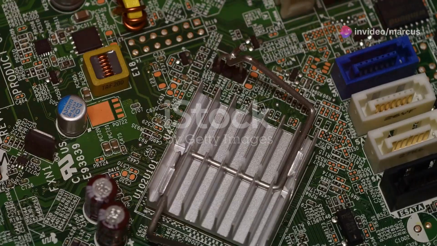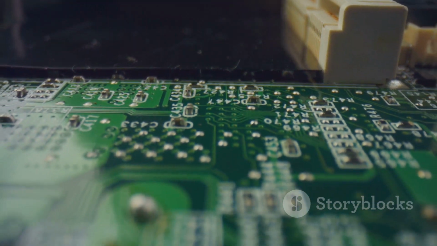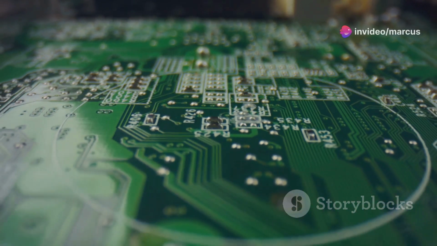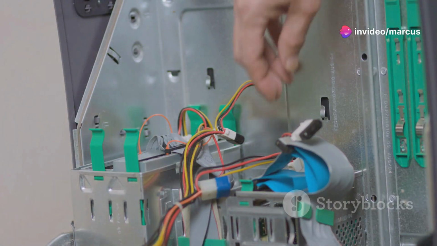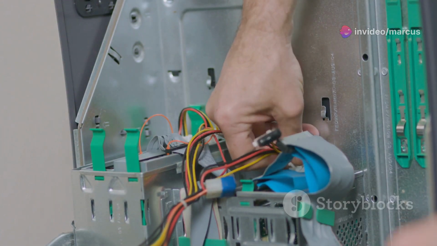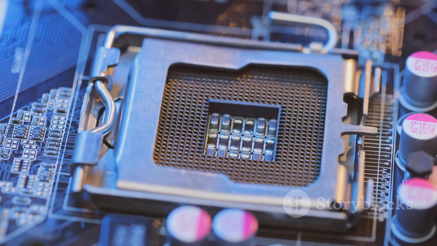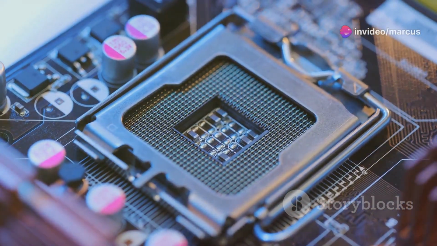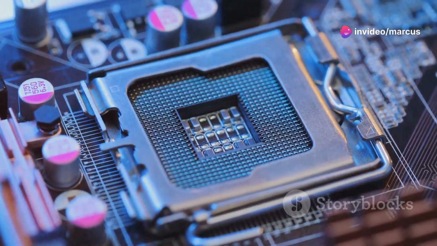The motherboard is often referred to as the backbone of your computer. It's a large circuit board that connects all the different components, allowing them to communicate with each other. Think of it as a central hub or a nervous system in a living organism. The motherboard contains various slots and connectors for essential components like the CPU, RAM, and storage devices. It also has expansion slots for additional components like graphics cards, sound cards, and network cards.